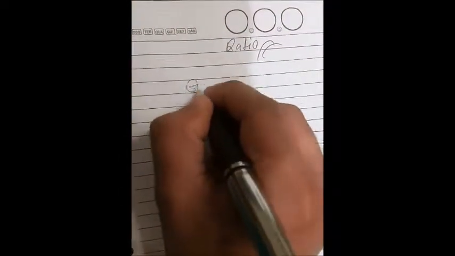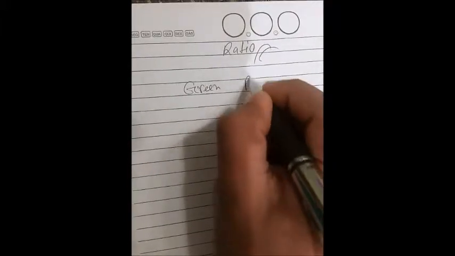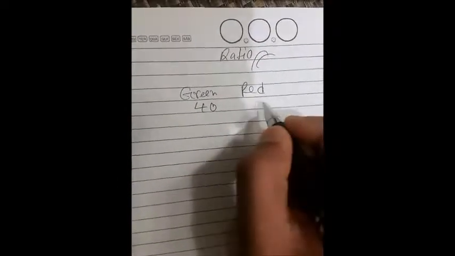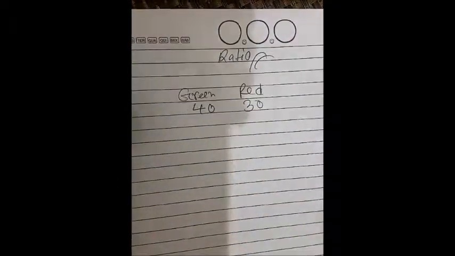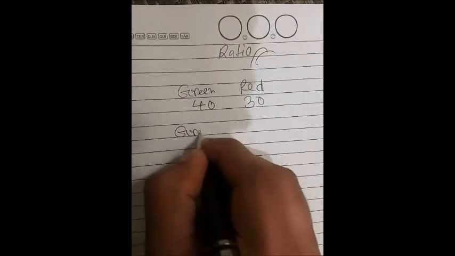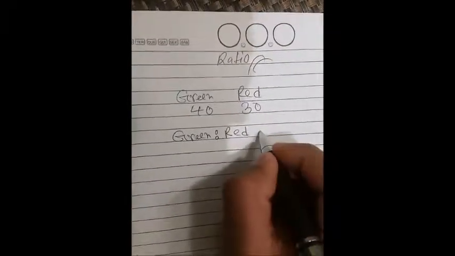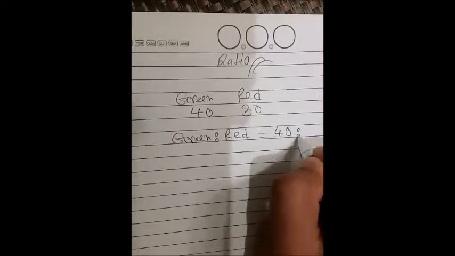Hello, today I'm going to show you how ratio works. So let's say there are two different types of sweets. One is green and another one is red. So green, let's say we have 40 and red we have 30. So what's the ratio? If we work out green is to red, we can write down green is 40 is to red is 30.